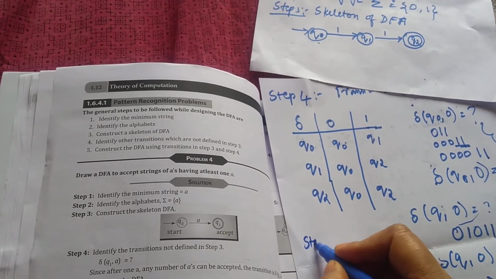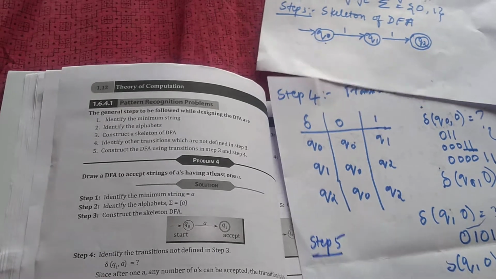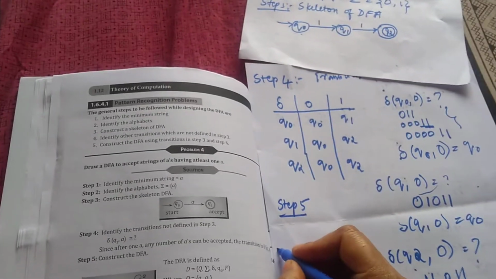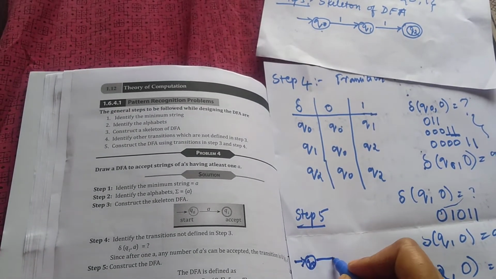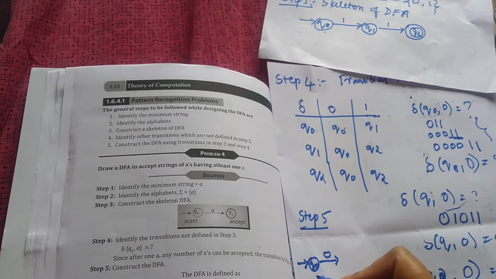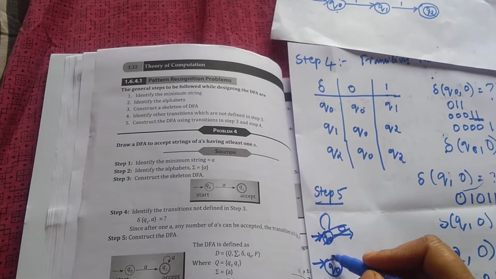Now step 5 is to start designing your DFA. We'll start with Q0. Q0 upon 0 is a self transition.